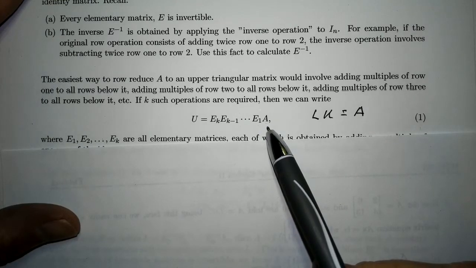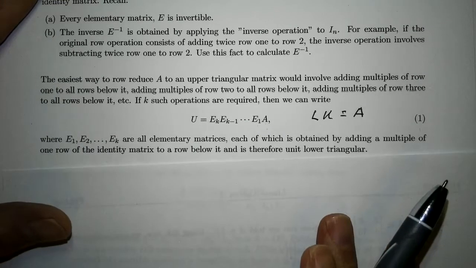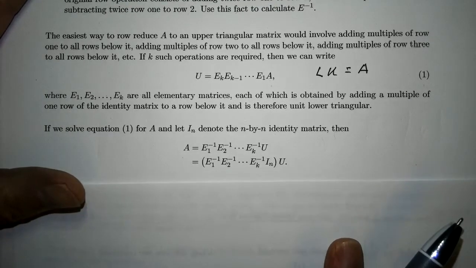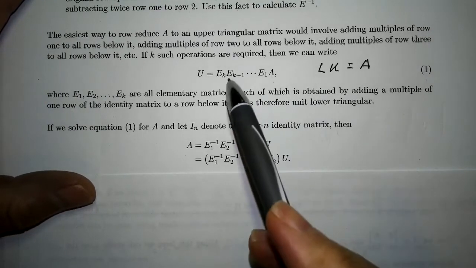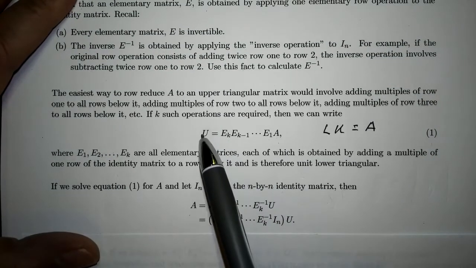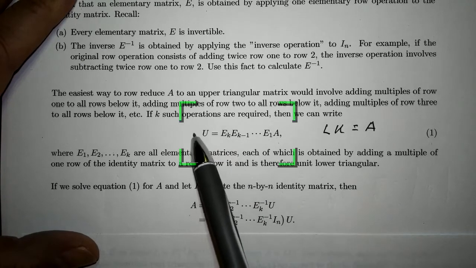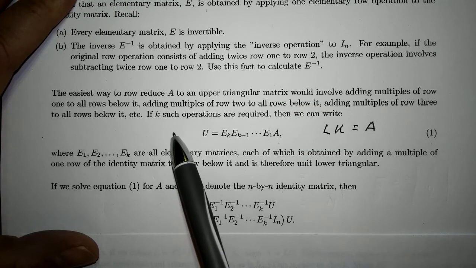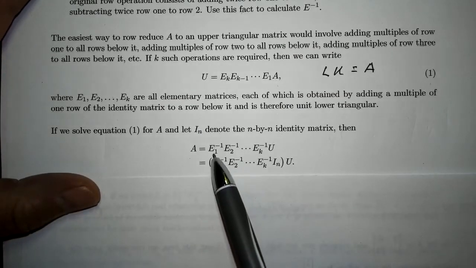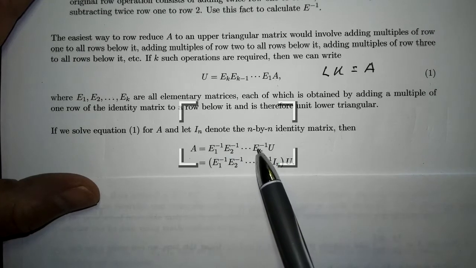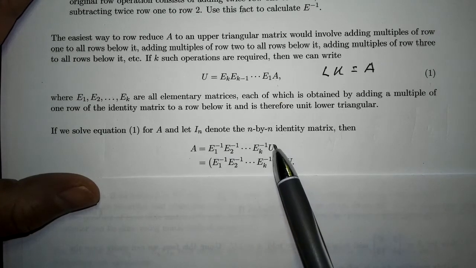We know that they're all invertible, and solve that for A. And the way we can do that is we can very carefully multiply the left side by the inverse of E sub k, then the result of that on the left by E sub k minus 1 inverse, and so on and so forth, the last one being E1 inverse. So A is this product here times U.